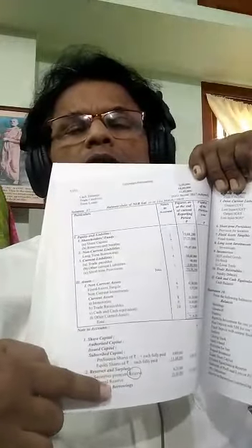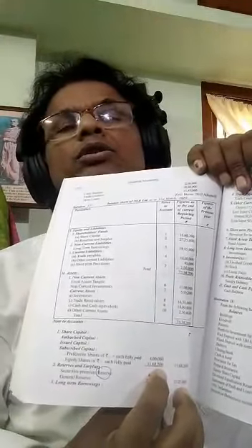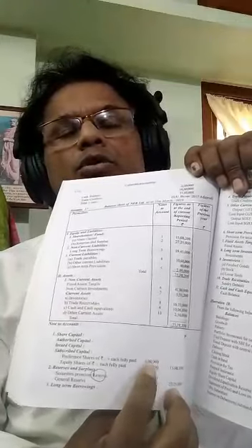Now in this question there are reserves and surplus. So go to the working again, write working note number 2, reserves and surplus. Let us find out what is given in the question for reserves and surplus. Yes, in the question there is securities premium. You write securities premium here. You know, all reserves come here. But earlier they used to write securities premium reserve. Please don't write reserve. The word reserve should not be used here.